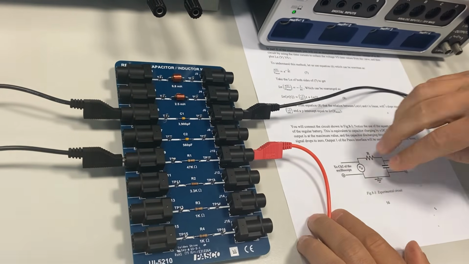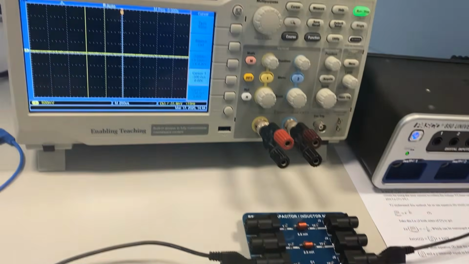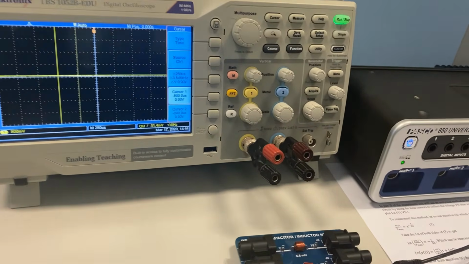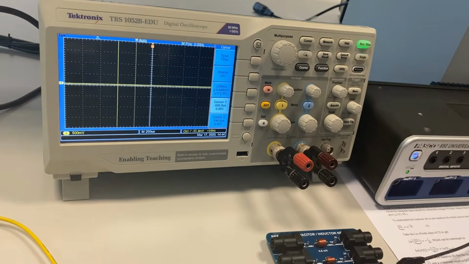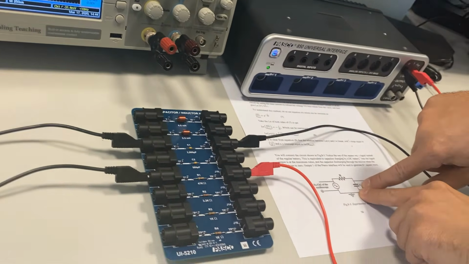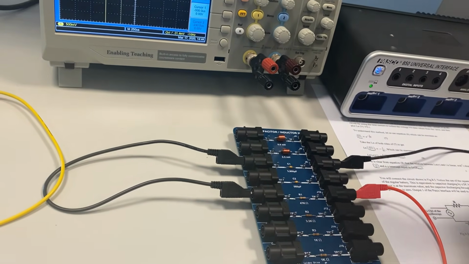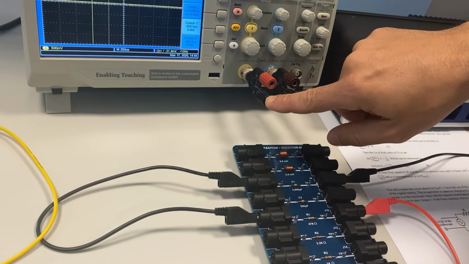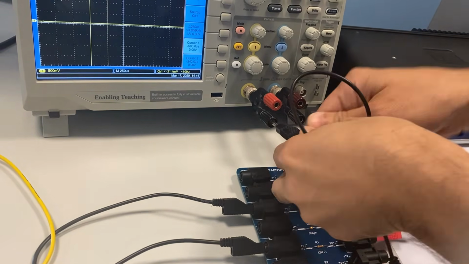Now it's time to connect the two channels of the oscilloscope. So we will connect channel 1. I can get a black wire. So channel 1 is connected across the capacitor. So here is the capacitor, and notice that this is the ground side. So the ground side has to be connected with the ground side of the oscilloscope.